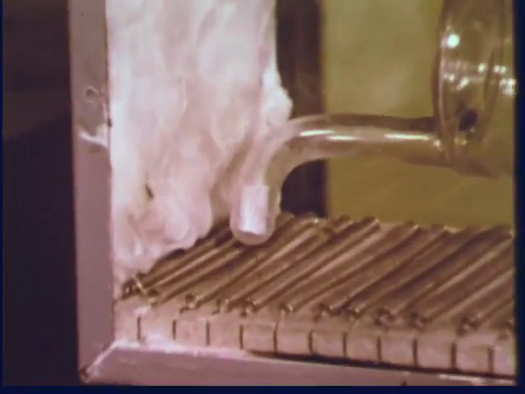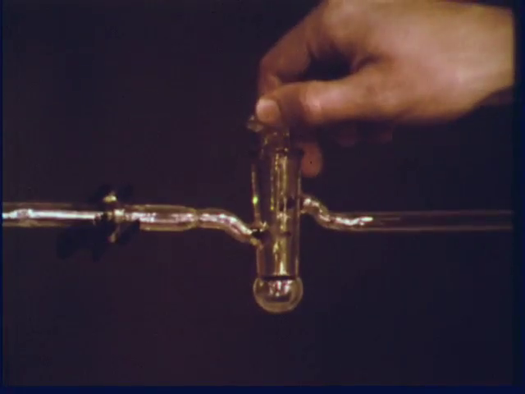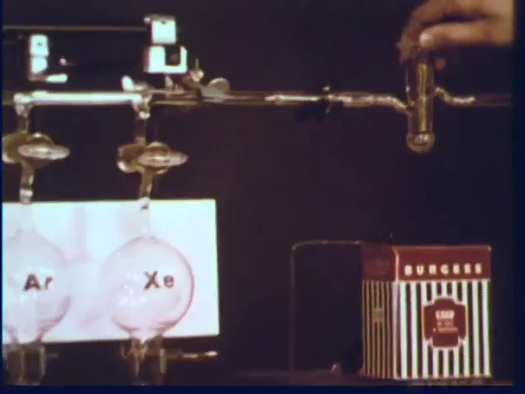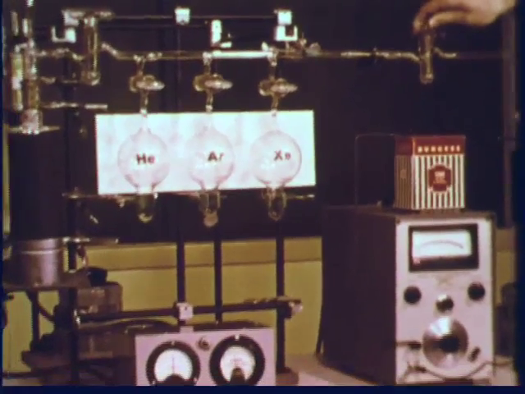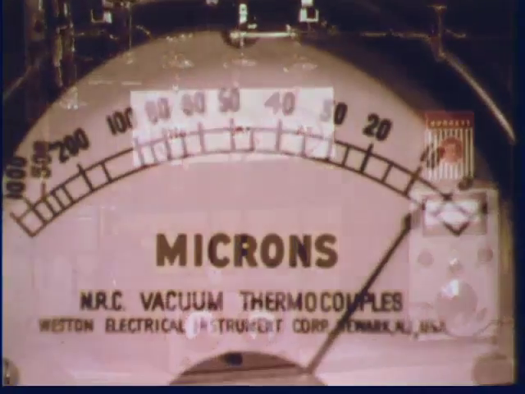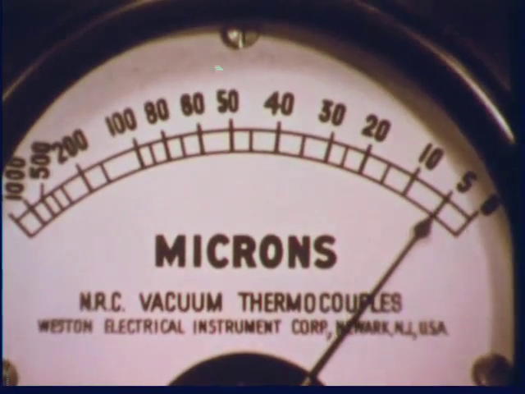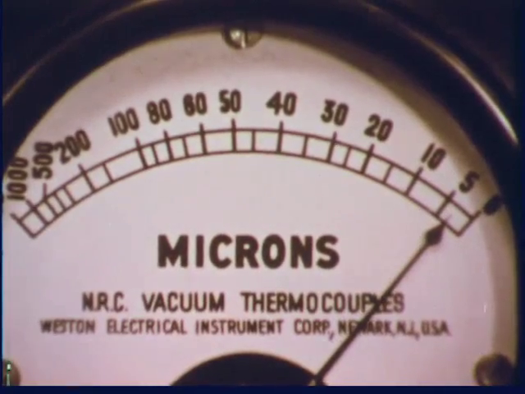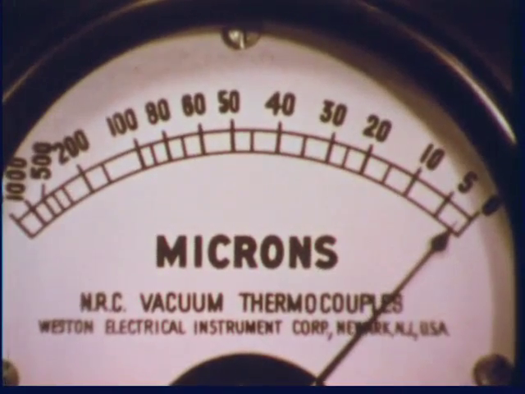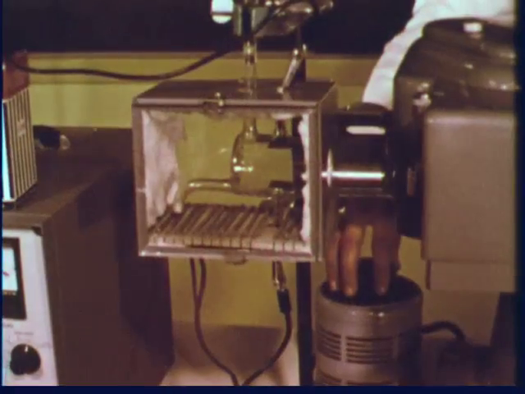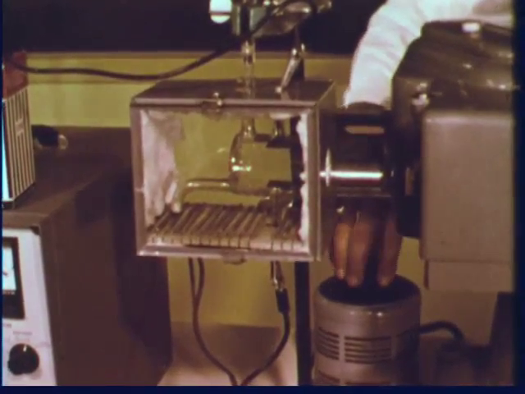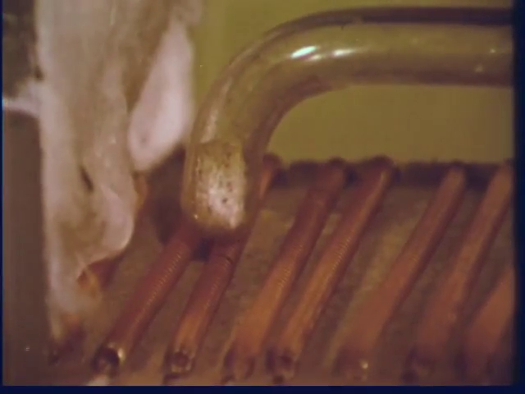There's sodium here in the side arm of the cell, so that when the oven surrounding it heats, sodium vapor will fill the cell. In order to make our measurements on pure gaseous sodium, we must first open this stopcock and pump all the other gases from the cell. This gauge shows the pressure in the cell. For our experiment, the pressure must be less than 1 micron, less than a millionth of an atmosphere. Now we have a good vacuum, so we'll turn on the oven and heat the cell. As soon as the sodium starts to vaporize, we will seal off the cell.